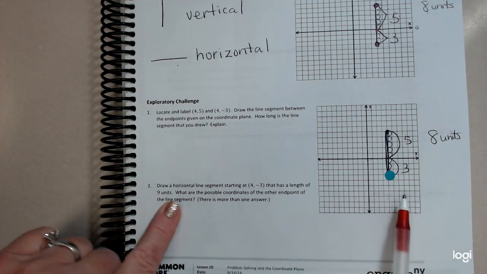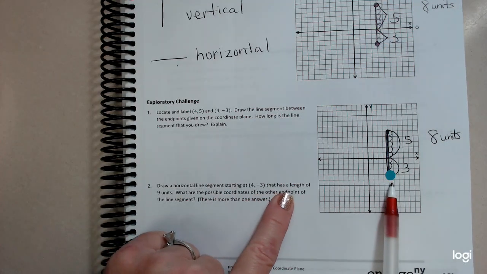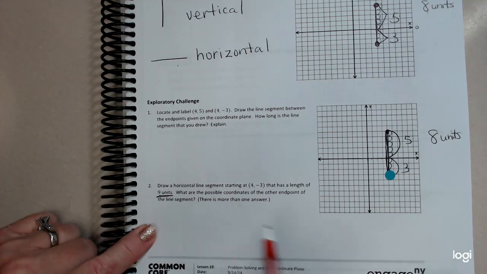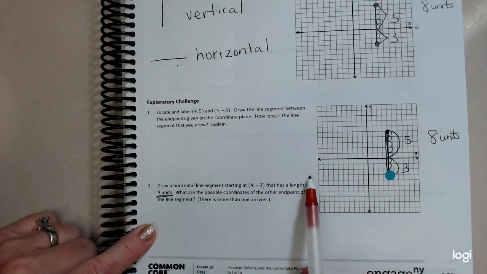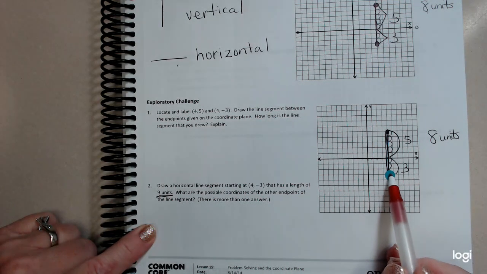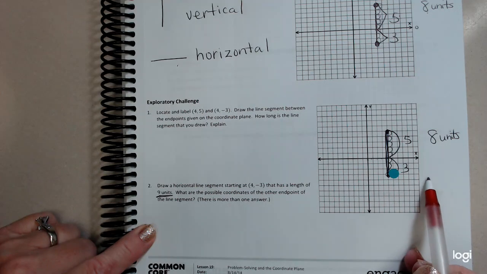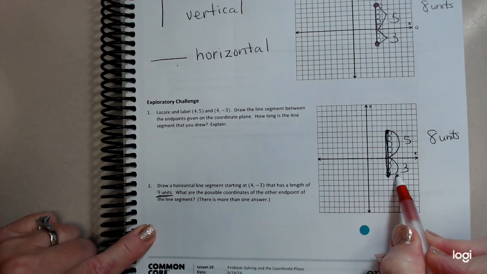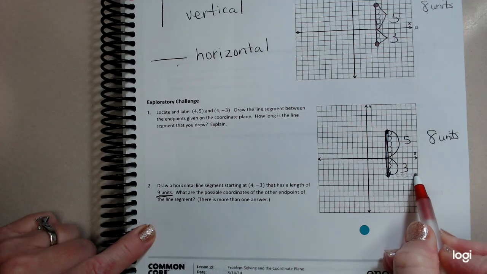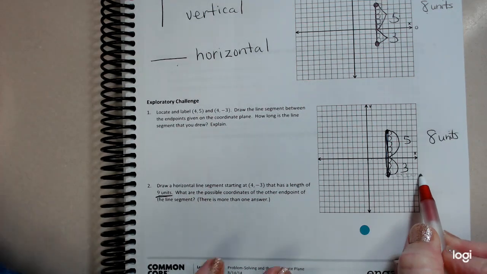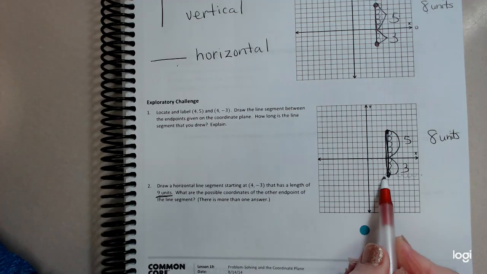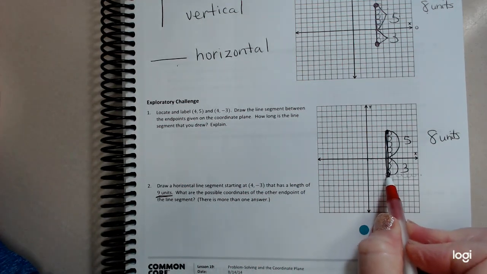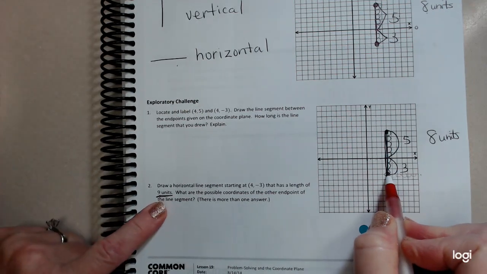Okay, so starting at this point, we have to make a horizontal line that has a length of 9 units. Well, that means I'm going to make a line that's going to go either this way or this way. Well, obviously, I'm not going to have enough room to go this direction, right? There's not enough. Let's look here. 1, 2, 3, 4, 5, 6. There's not enough. My graph's not big enough. So my 9 spots are going to have to go this direction. So I start on the point and I count each box and I count over 9.